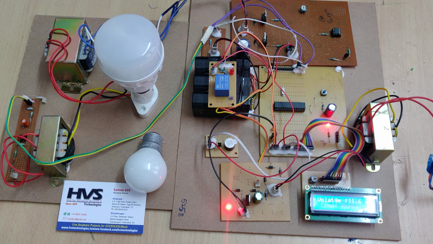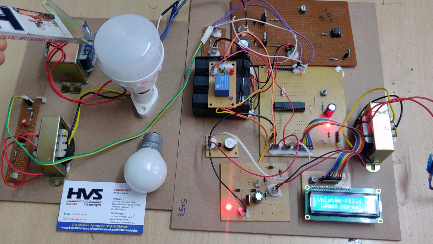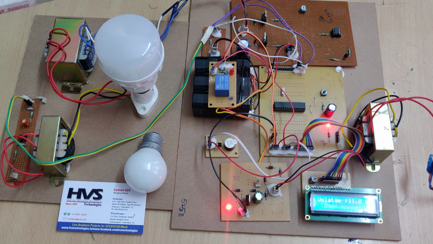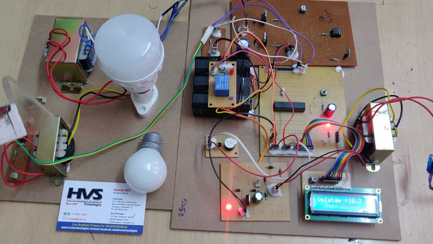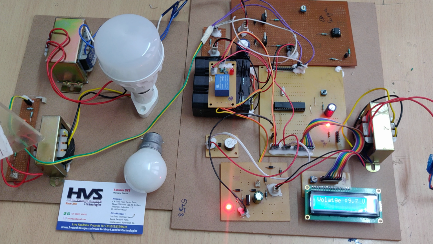Here we are using a step up transformer, 12 volts to 230 volts. The input is 12 volts AC from this circuit, and the output is 230 volts AC directly to the AC load. Coming to the current transformer, it is connected in series with the load. As we know, to measure the current, we should connect the current transformer in series with the load. So we get the current consumed by the load directly, and the output of this current transformer is AC.